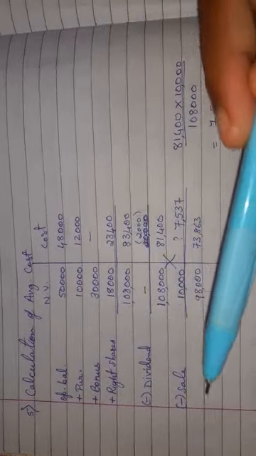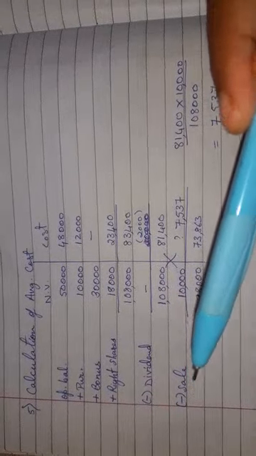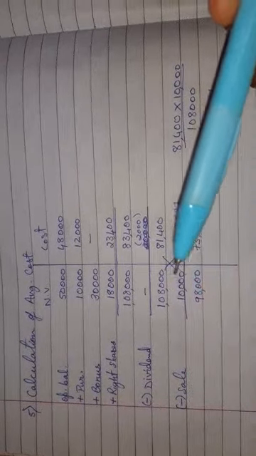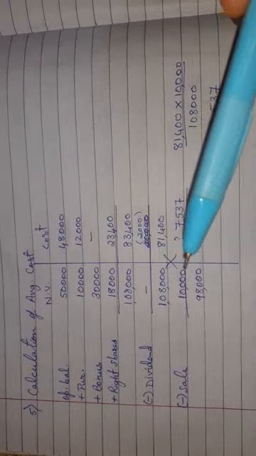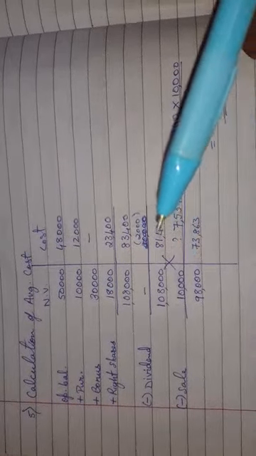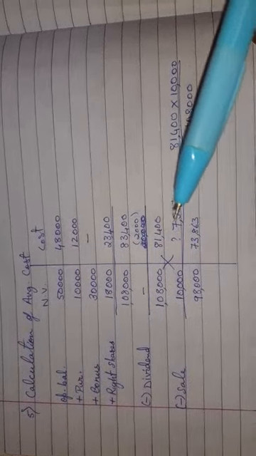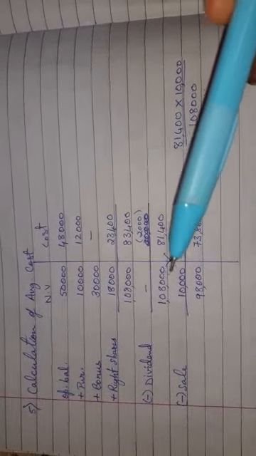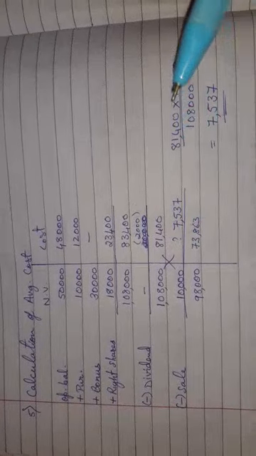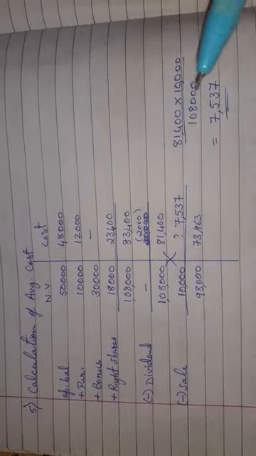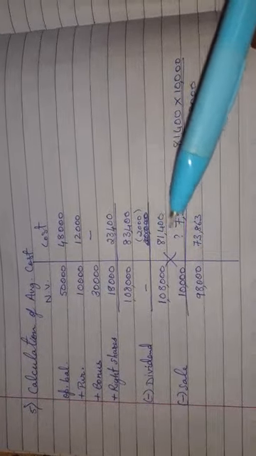Now the next transaction that is happening is sale has taken place. So minus sale. Sale is of 10,000 nominal value. Of 10,000 nominal value investment, what is the cost? That we need to find out by cross multiplying. So I have shown the transaction here, calculation here: 81,400 into 10,000.